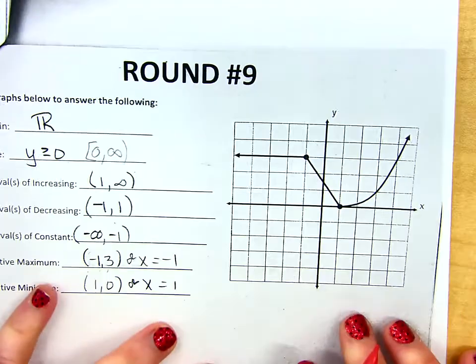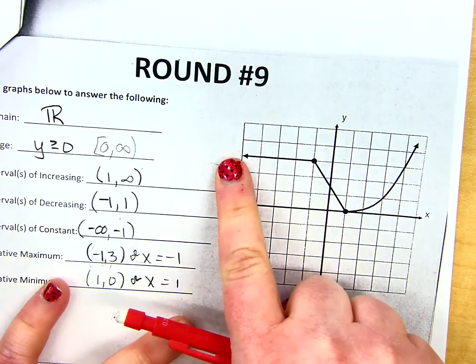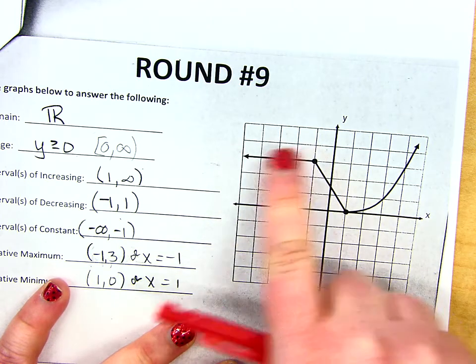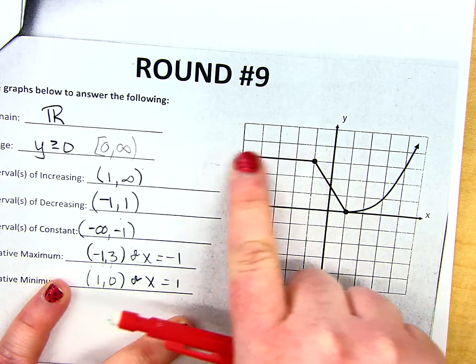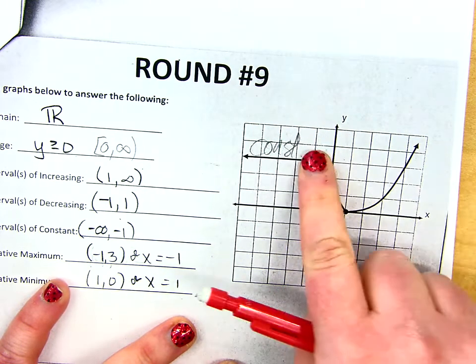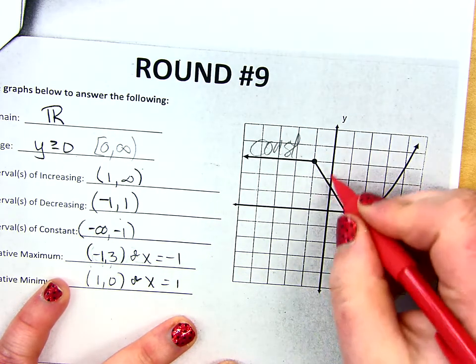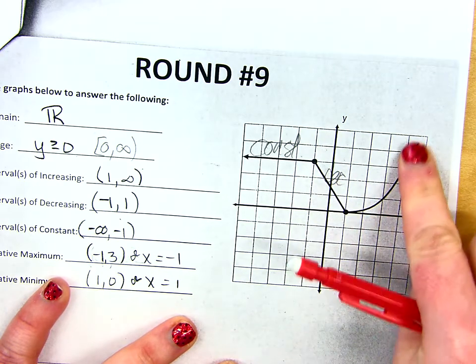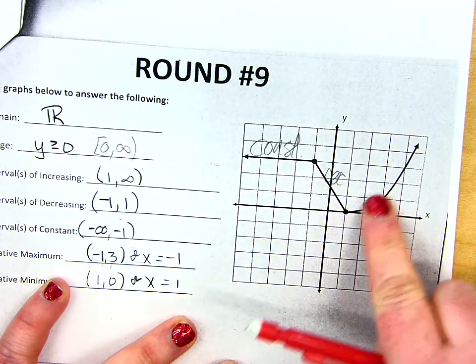Where am I increasing? As I trace my graph with my finger, what would we call this? Constant. Here I am decreasing, and then here's the area where I'm increasing, right? Because my finger's going up.